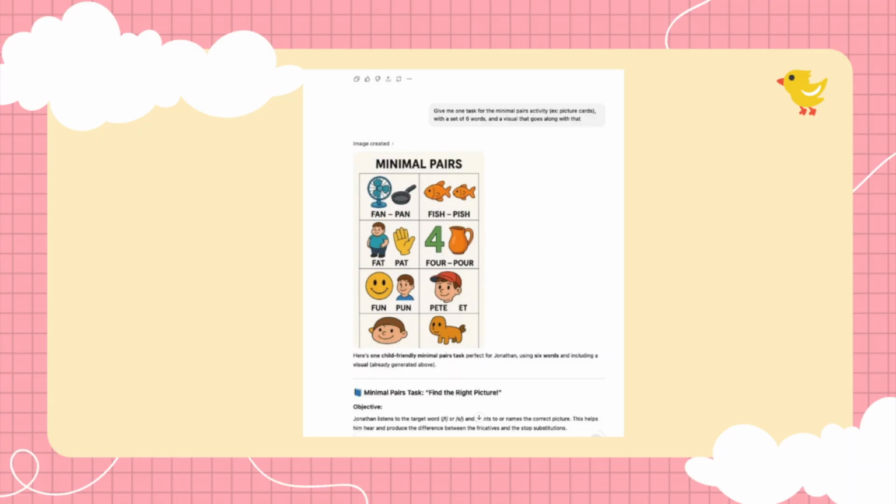So here you can see that it generated a worksheet type of thing, but some of the pictures are pretty vague, such as the hand for pat or the vase for pour. Some of them are also a little confusing, such as fun and pun or the one with Pete. And it also gave us 2 extra random pictures with no words attached, which is not exactly what we were looking for.